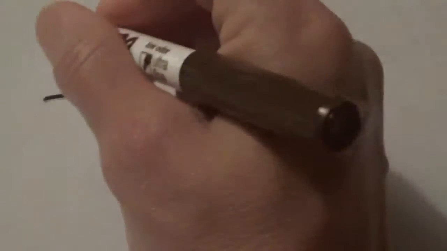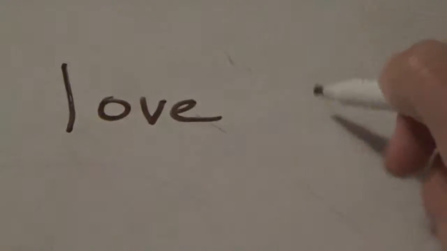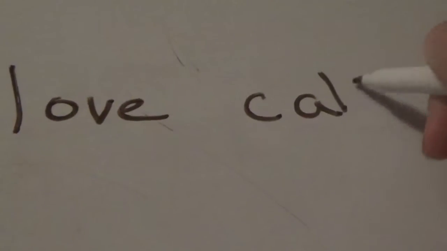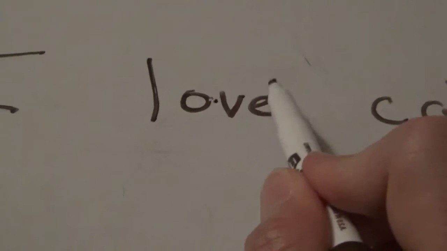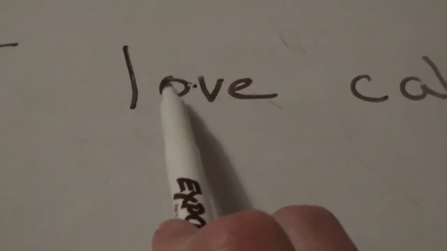First, you need to know that if you have a sentence with an action verb, I love cake. If you have a sentence with an action verb, you might have a direct object. So if you see an action verb, always ask what after it to see if there's a direct object.